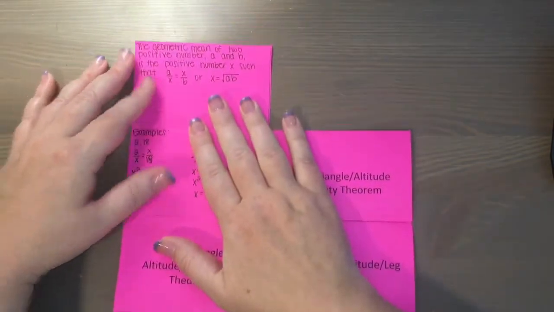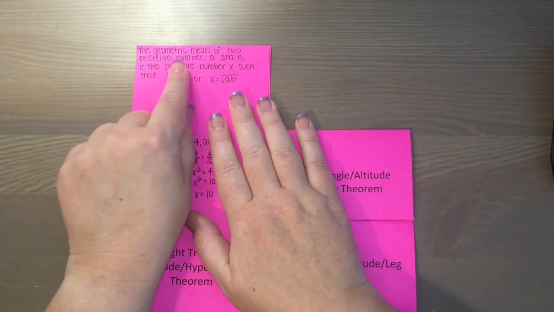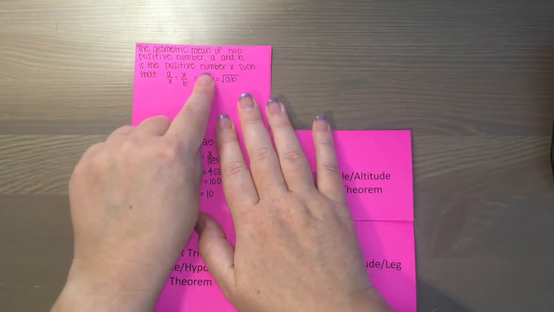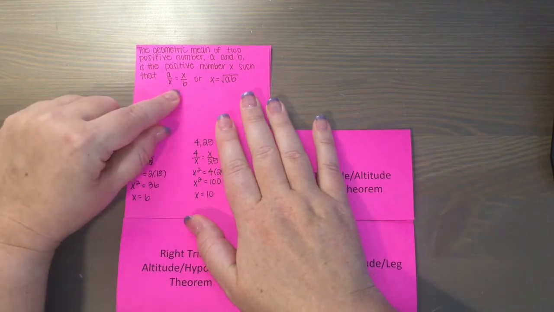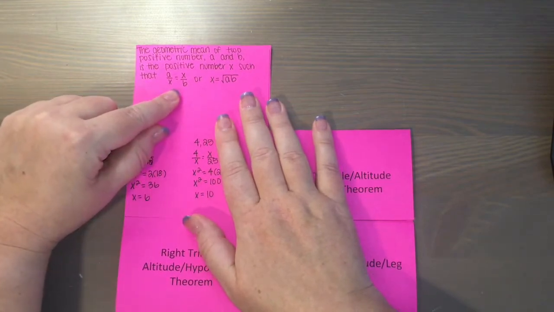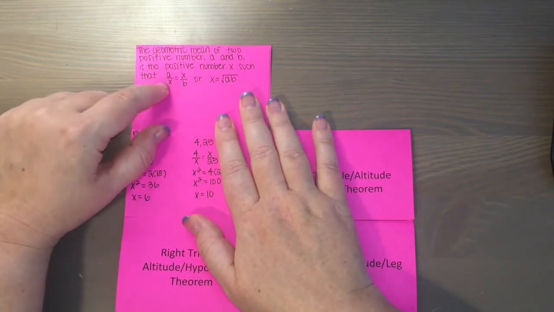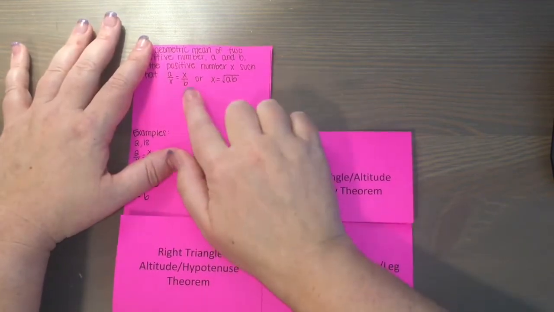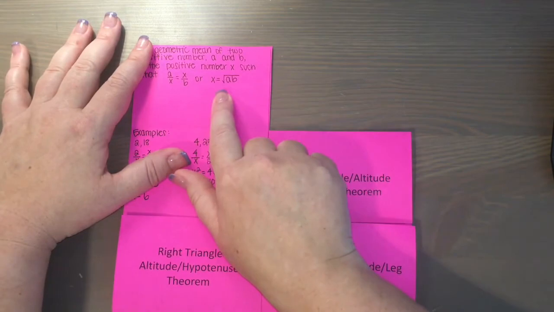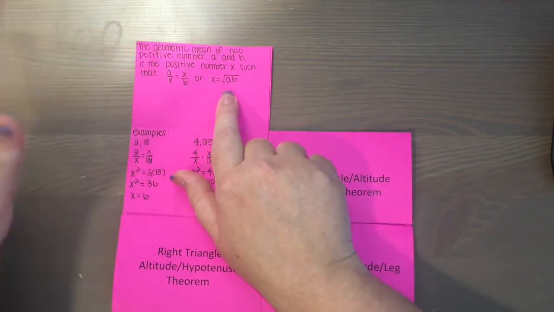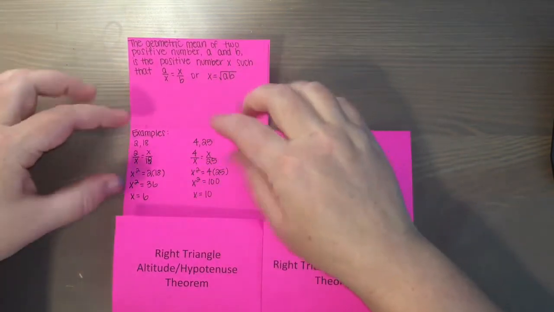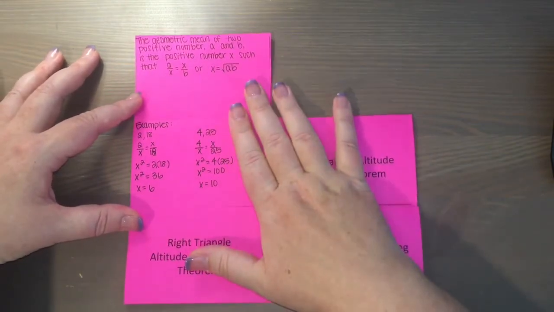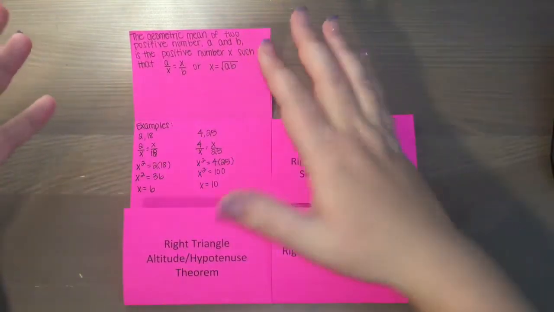So the geometric mean, the definition is the geometric mean of two positive numbers, a and b, is a positive number x such that, so we're going to set up this equation. It's a proportion. A over x equals x over b, which when we end up doing our algebra, we get x equals the square root of a times b. And I know this is really confusing, so I've got some examples down here for you to also write down so you can understand this a little better.